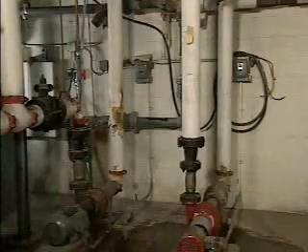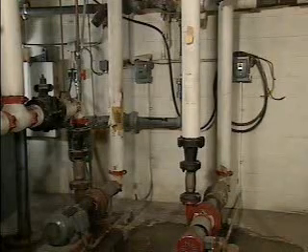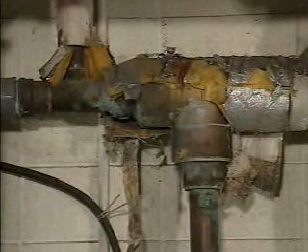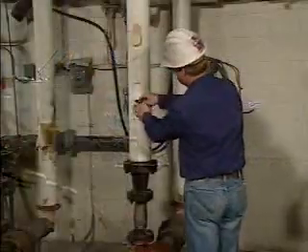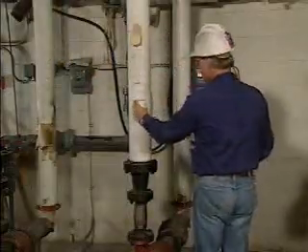Finally, if a pipe is insulated or has a protective covering, these should be inspected as well. Look for soft spots, discoloration, or rust, which indicate that damage from moisture has affected the insulation. Worn or damaged insulation should be removed and replaced.